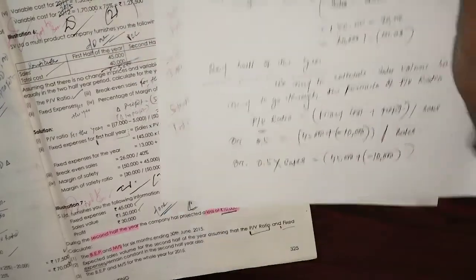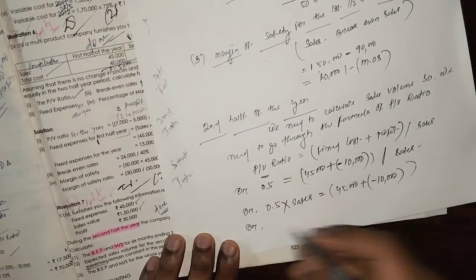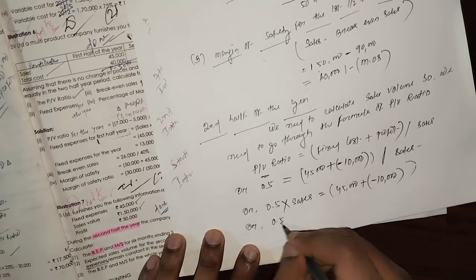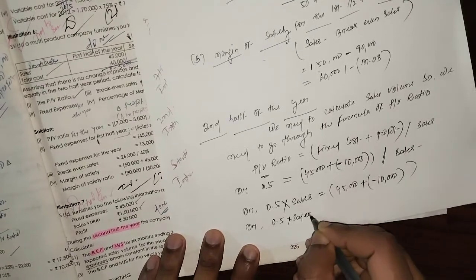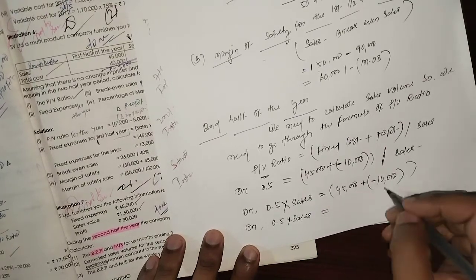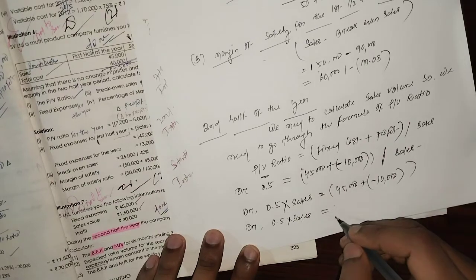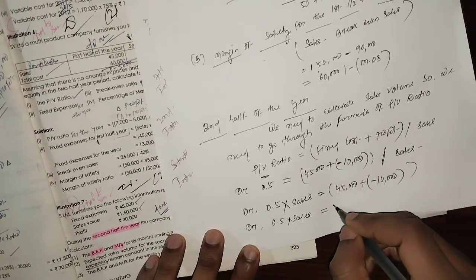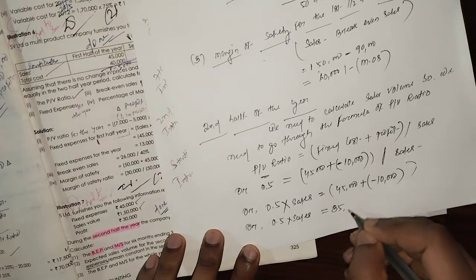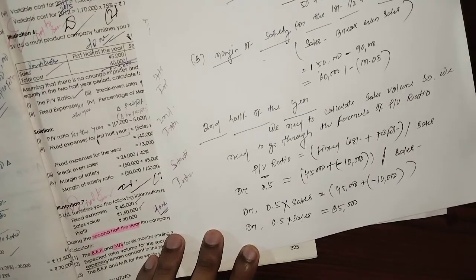और 0.5 into sales is equal to 45,000 minus 10,000 is equal to 35,000, right?